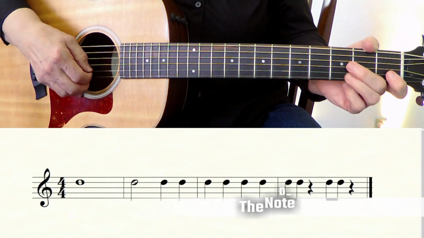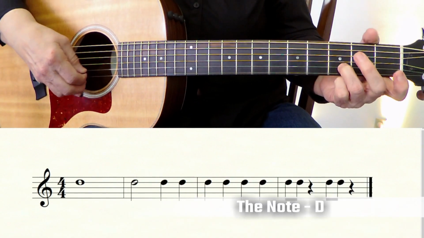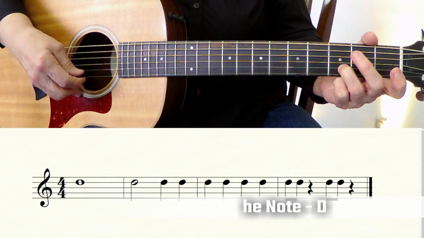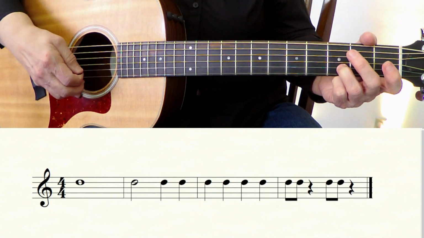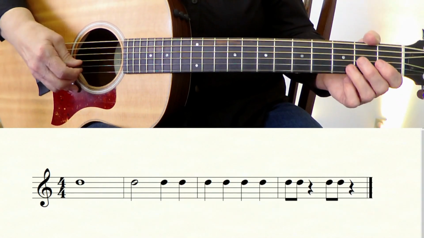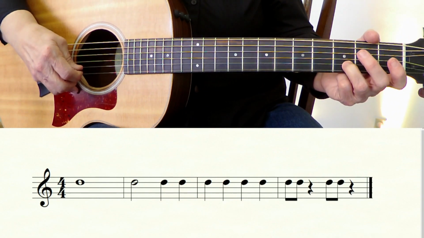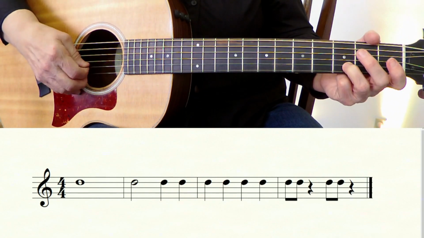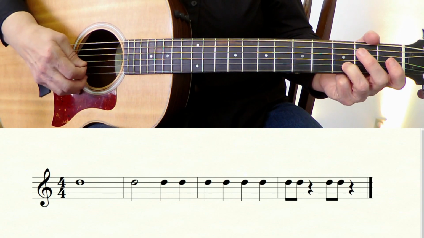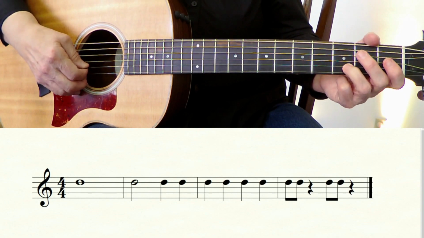Here are some different rhythms on the note D. Our D is in the third fret of the second string. So get your finger there and let's get ready to count. 1, 2, ready, go. 1, 2, 3, 4. 1, 2, 3, 4. 1, 2, 3, 4. 1 and 2, 3 and 4.